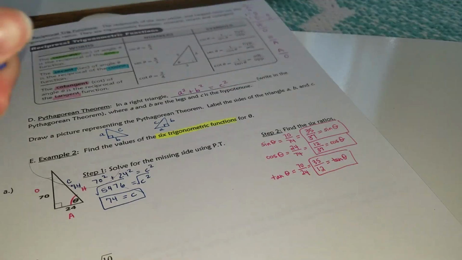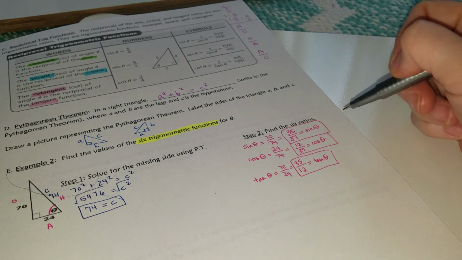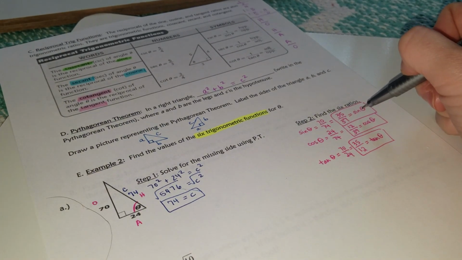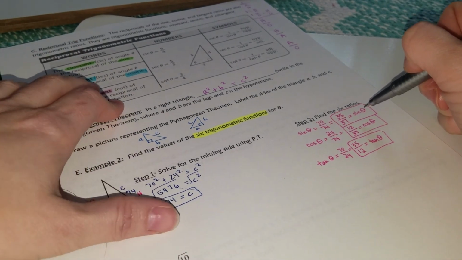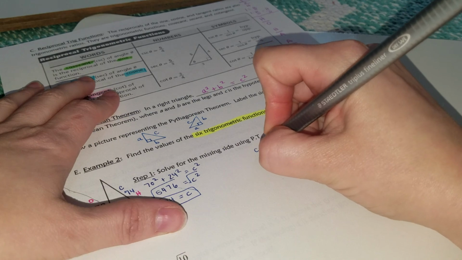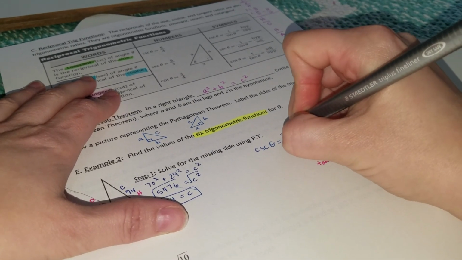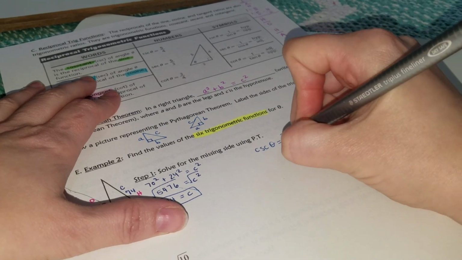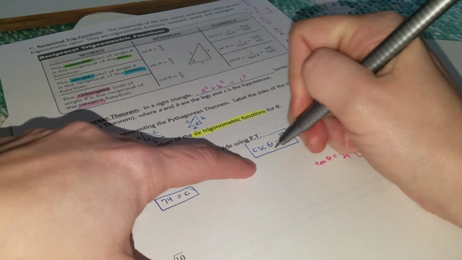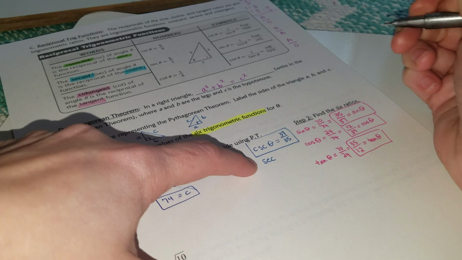Again, make sure you're putting your thetas in here. Really, I should have given myself more room, but I didn't, so I'll put them here. So we know that the reciprocal for sine is going to be the cosecant. That abbreviation is CSC, so the cosecant of theta is just going to be the reciprocal. So you're just going to flip the fraction, and of course we want to use the reduced form.